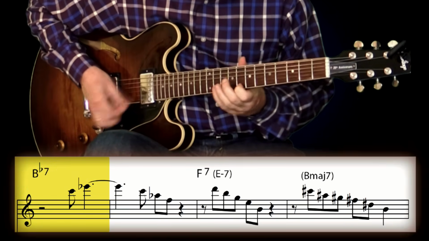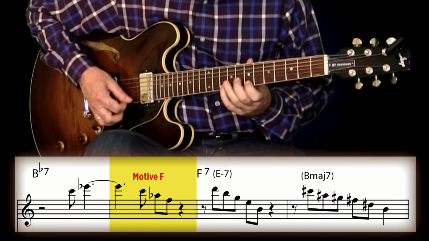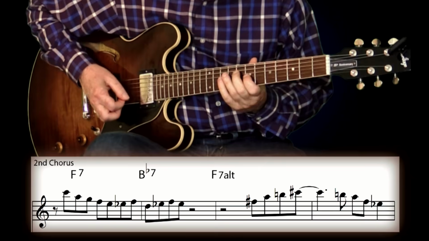He then ends another phrase with it just a couple of measures later. And occasionally he'll append an extra note to the rhythmic phrase ender. Listen to the end of this phrase in the second chorus.